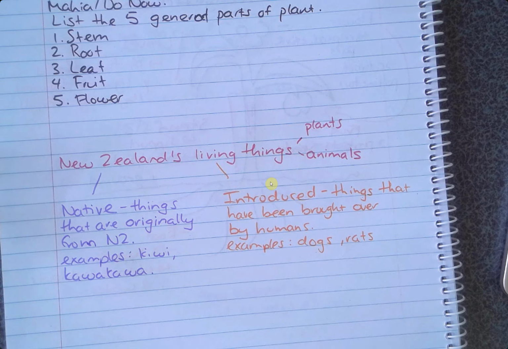All right. The next word we need to think about. So with those introduced, why do you think we brought them over? Why do you think we brought sheep over? To help produce wool, to keep us warm, because humans want the wool to make clothes. And to eat them, yeah. So a lot of things have been introduced because we thought they were useful. Some of the things we introduced was by accident.